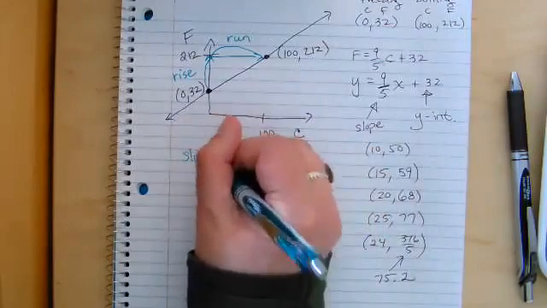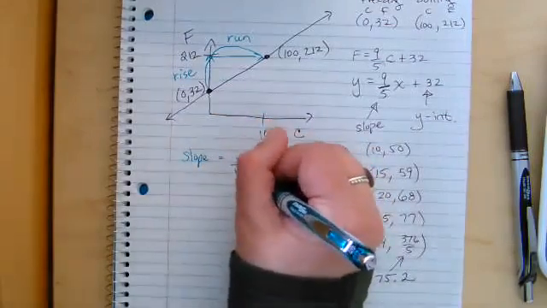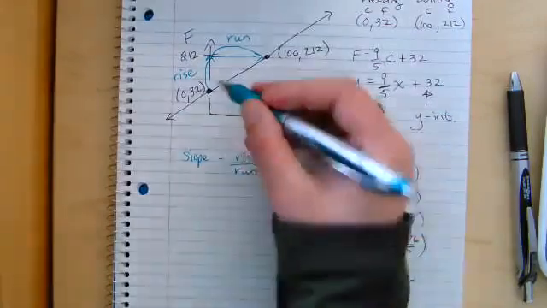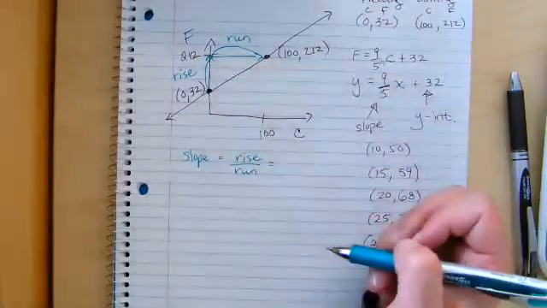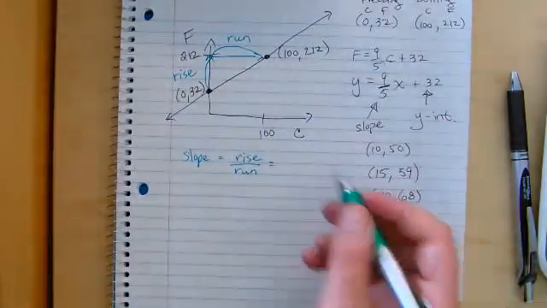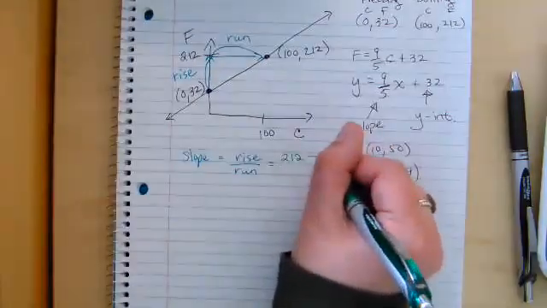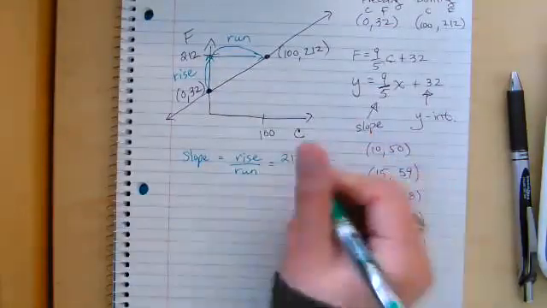My slope is the rise over the run. How did we find the rise? Does anybody remember what we did? We subtracted, right? 212 minus 32.